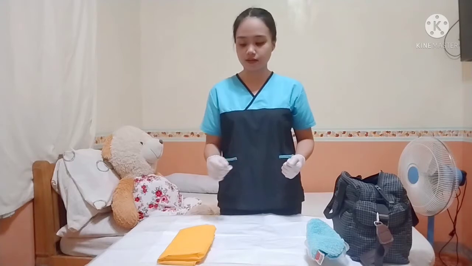Next is put on the apron and then it should be right side out. The purpose of this apron is to protect my uniform from getting soiled and contaminated.